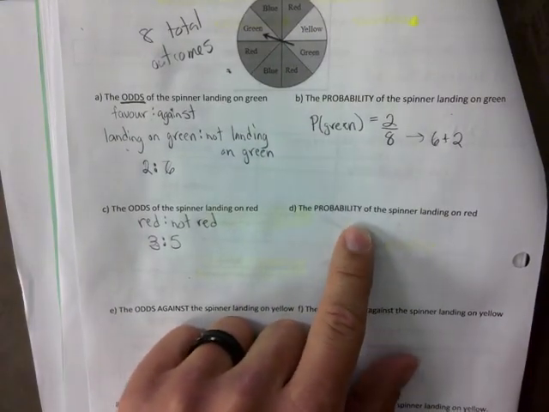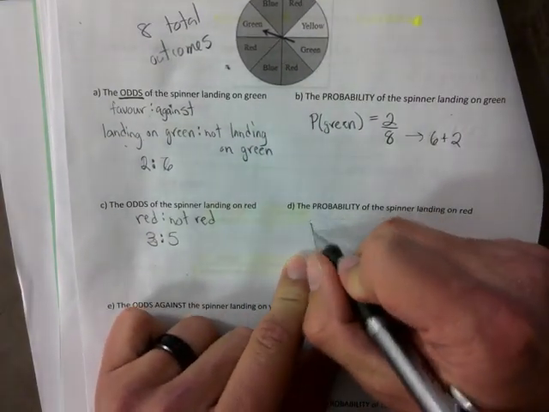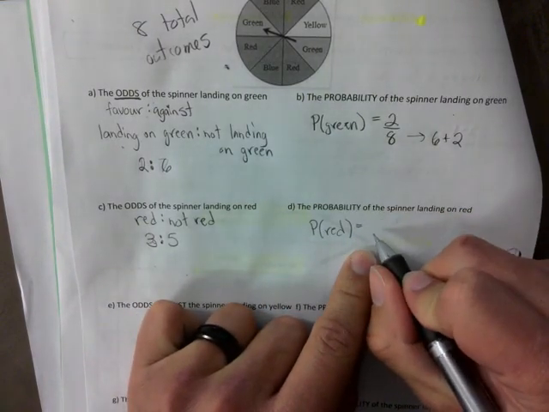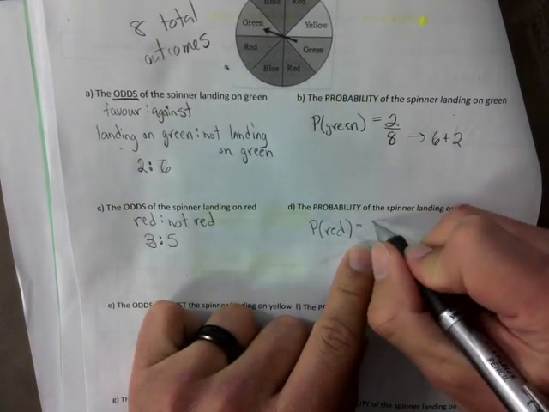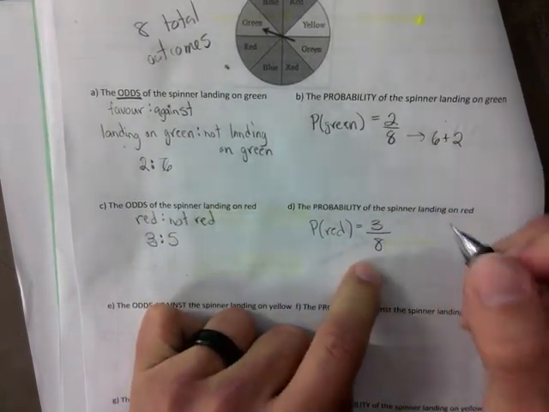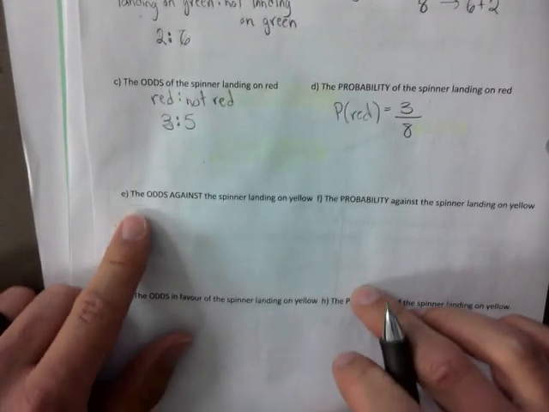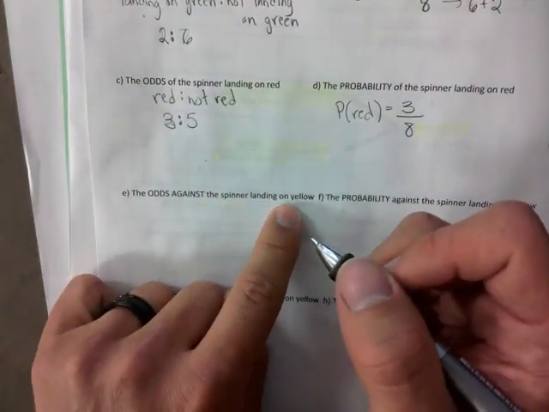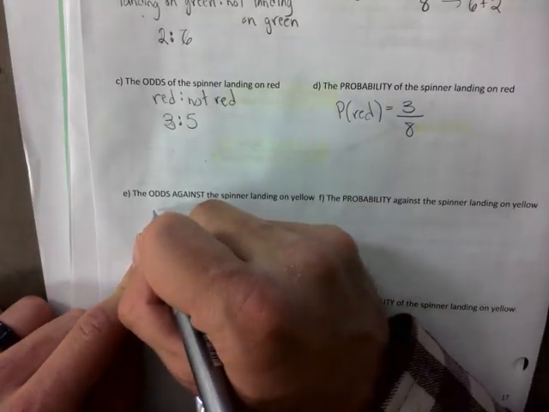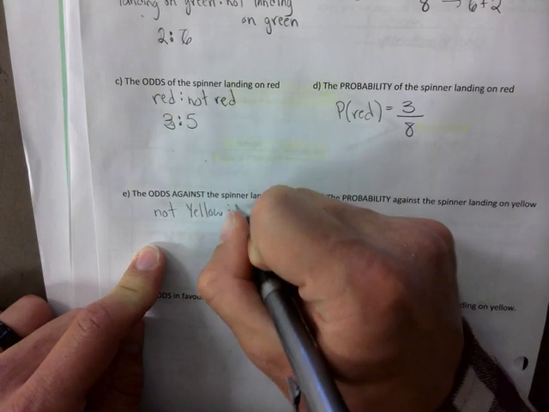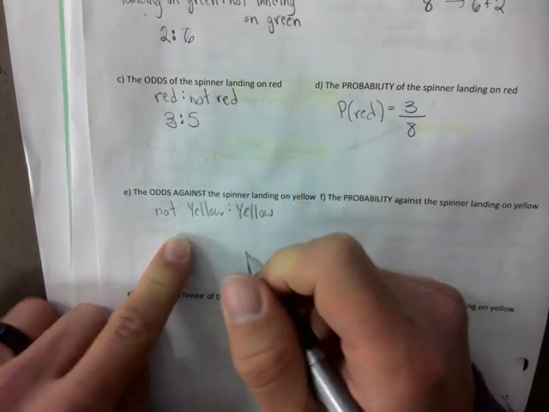The probability of the spinner landing on red would be the number of ways it can land on red over our total, which is 8. So the odds against the spinner landing on yellow. Now we just switch it, so now we have not yellow versus yellow.